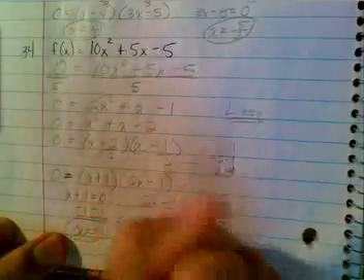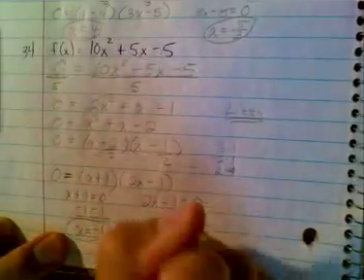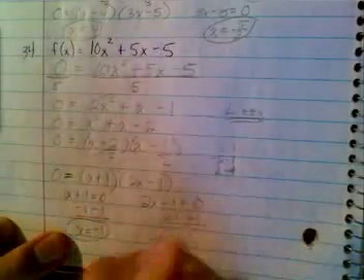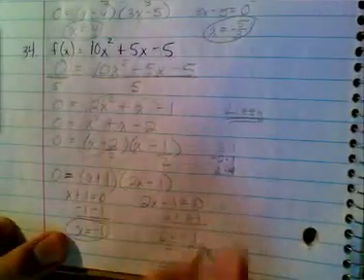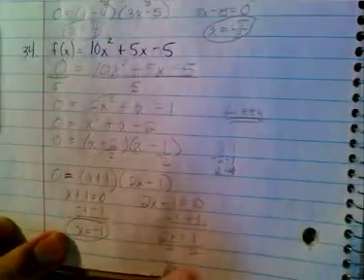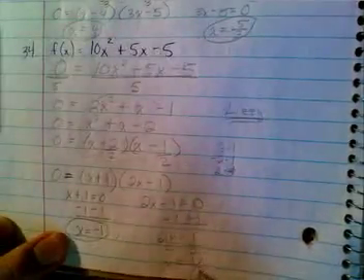2x minus 1 equals 0. Add 1 to both sides. 2x equals 1. Divide by 2 on both sides. And x equals 1 over 2.